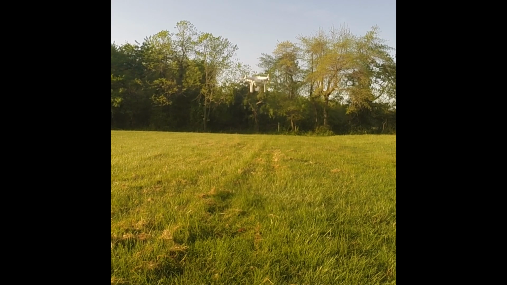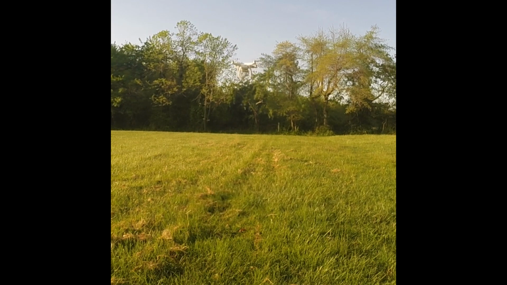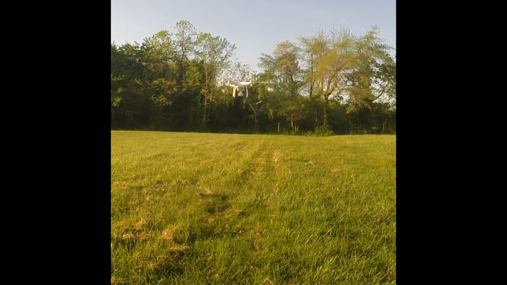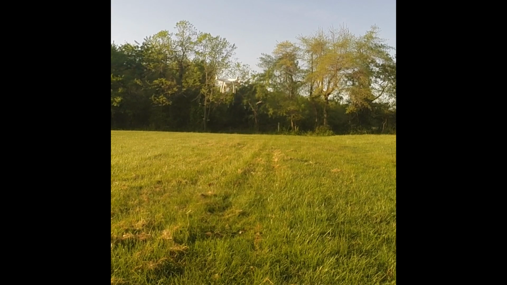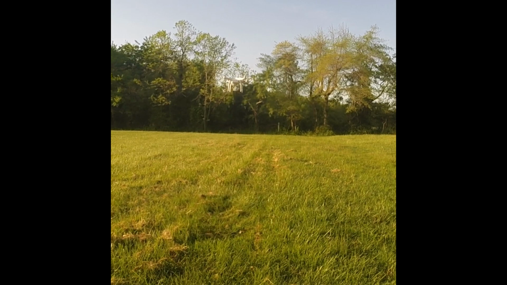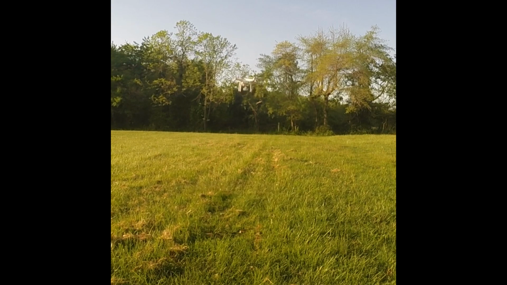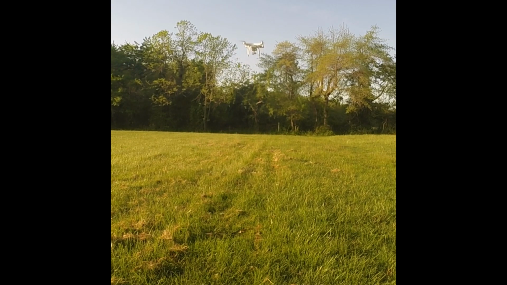Holding position. Slight right rotation. Holding. Slight left rotation. Correcting. Holding. Slight altitude increase. Continued altitude increase. Slight decrease. Holding.